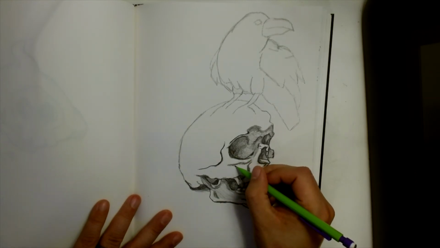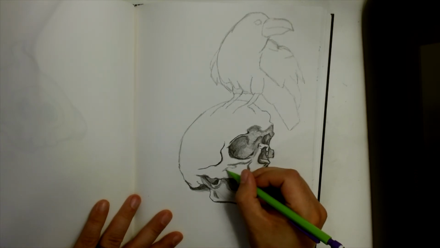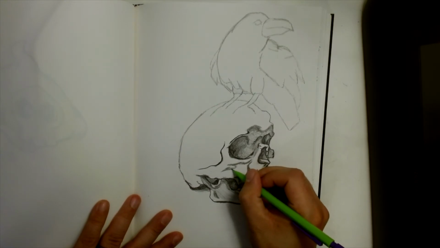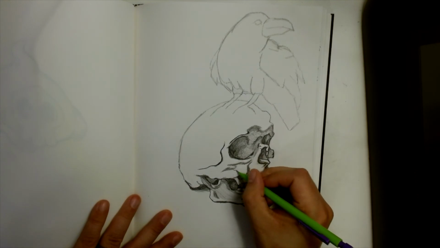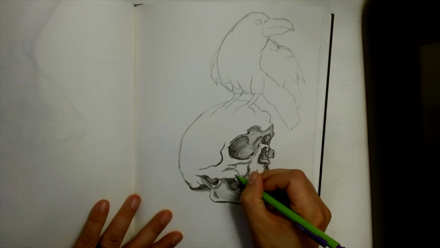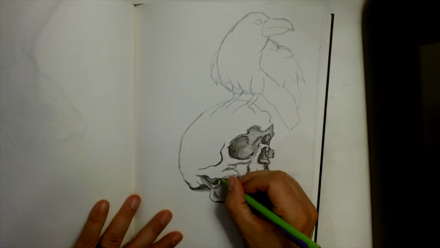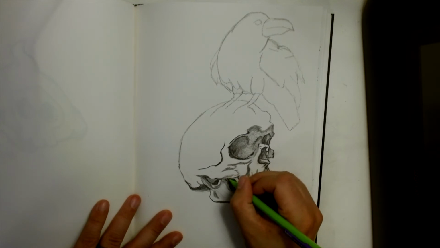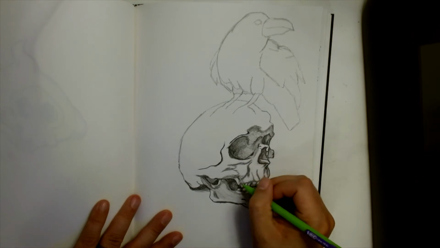And we can have those help us create the different shapes on the skull itself. Okay, so just using that to our advantage, to help us get more shape to the front part of our skull and the cheek line here.